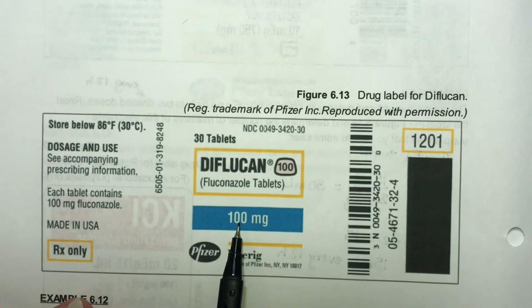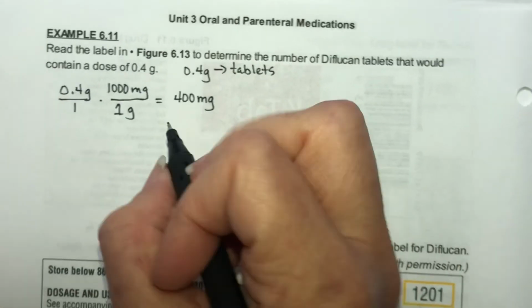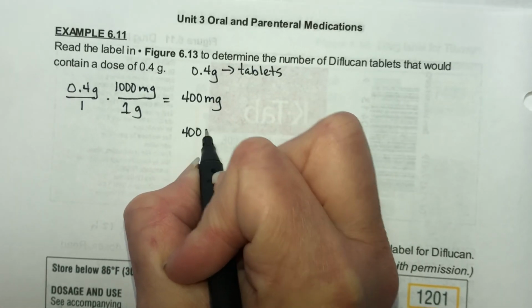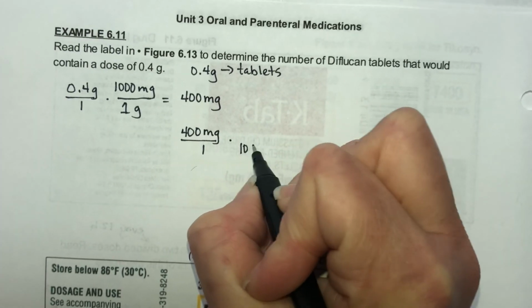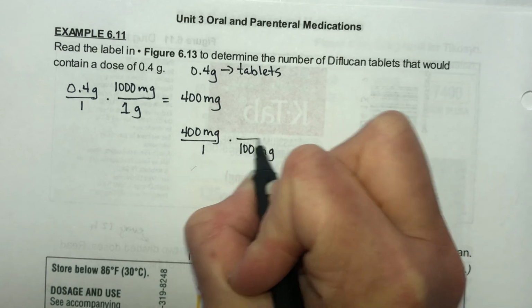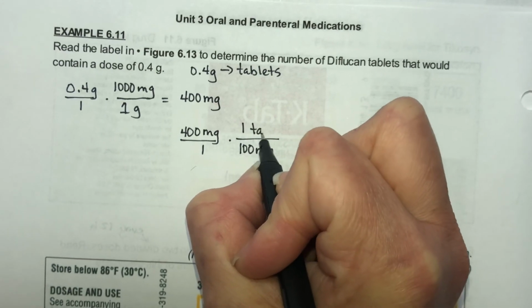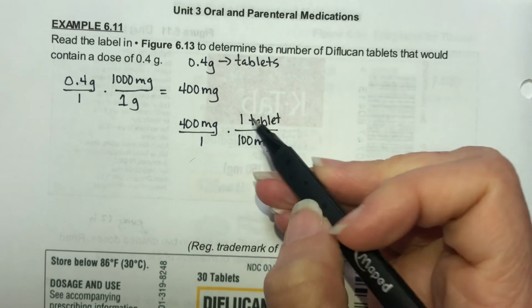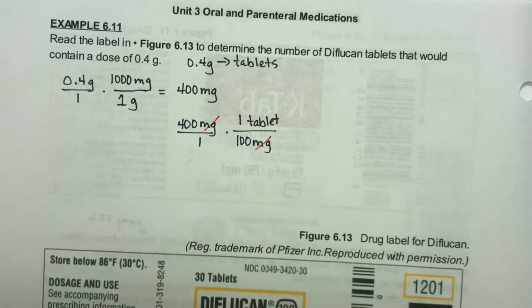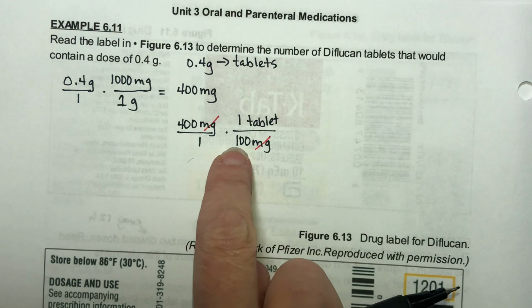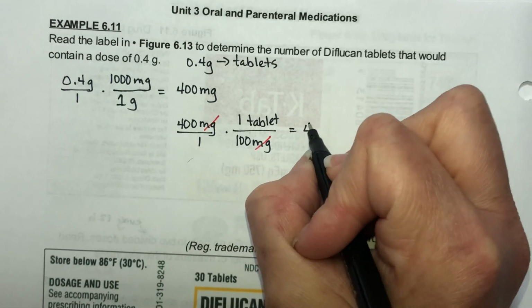Now let's look at this relationship, milligrams per tablet. I can change 400 milligrams over 1 to there are 100 milligrams per tablet, so for 1 tablet. The milligrams cancel. 400 divided by 100 is 4 tablets.